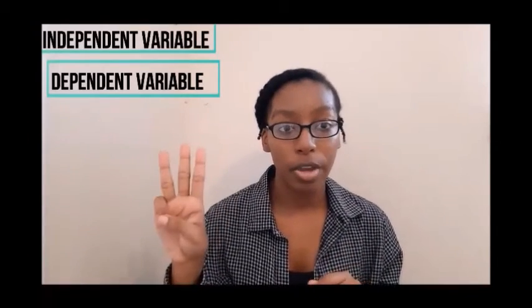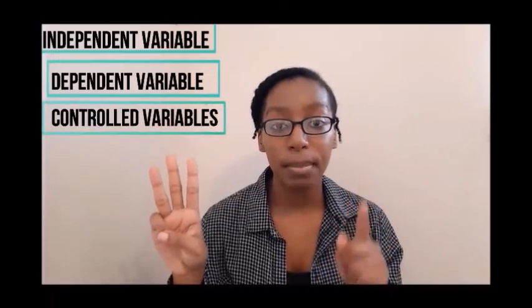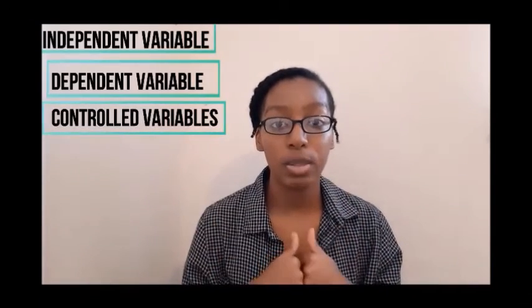And the controlled variables, those things that we need to keep the same to make sure the experiment is fair. The controlled variable is not the same as the control group. The control group is the opposite of the experimental group. That's the group that we changed nothing about, and it's only there for us to compare our results. Okay?